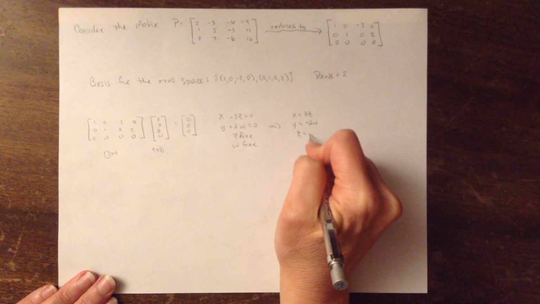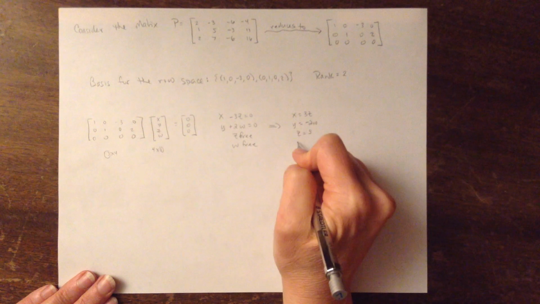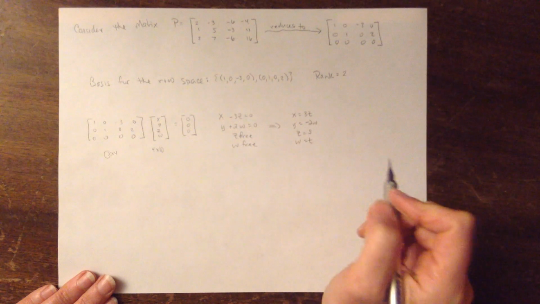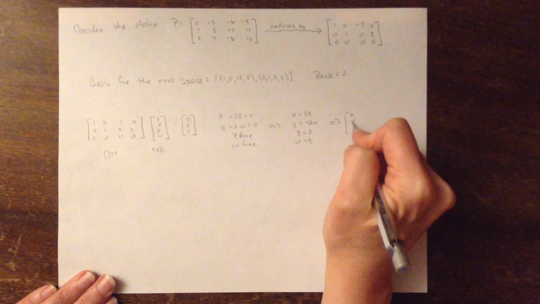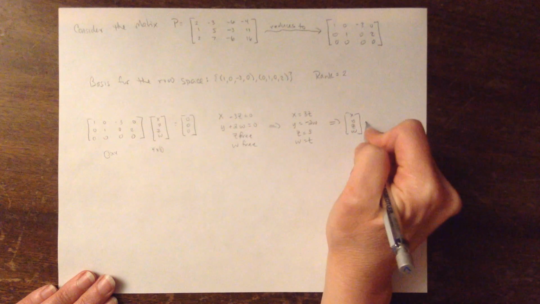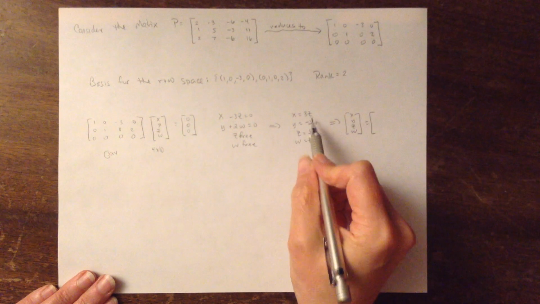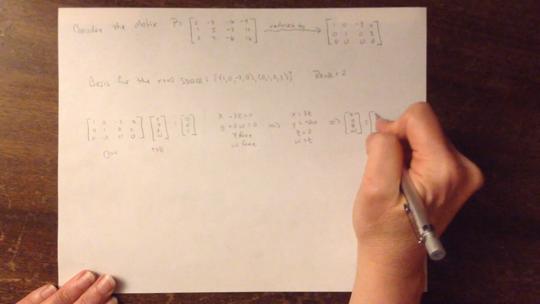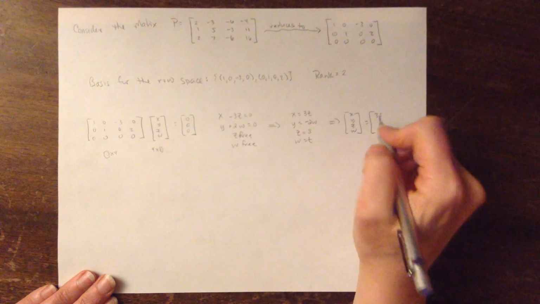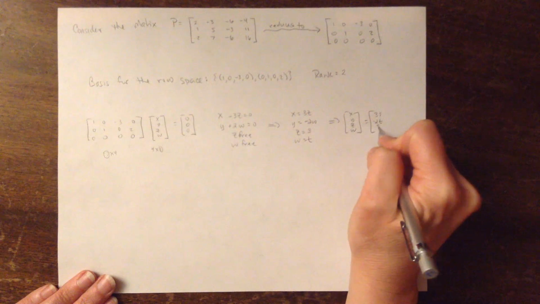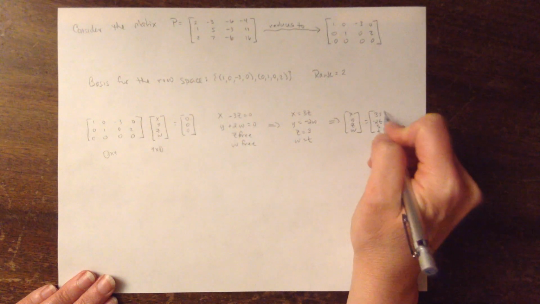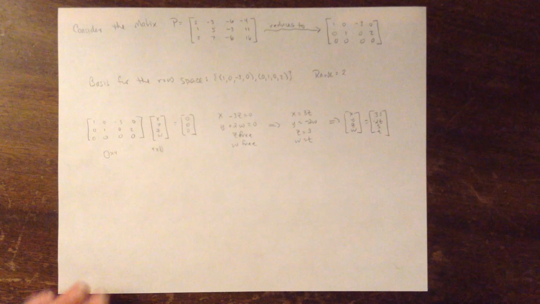Z is free, so I'm going to call that s, and w is free, so I'm going to call that t, which means that I have my vectors x, y, z, and w look like x is going to be 3z, z is equal to s, so you have 3s. Y is going to be negative 2 times w, which is t. Z I've called s, and w I've called t. And you don't have to translate over to these parameters if you don't want to. You can work just in terms of x, y, and z, because they're going to disappear anyway.